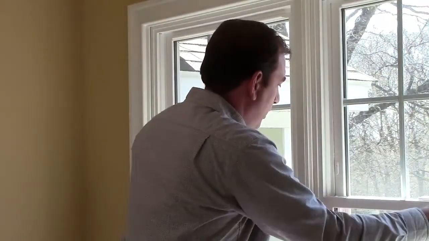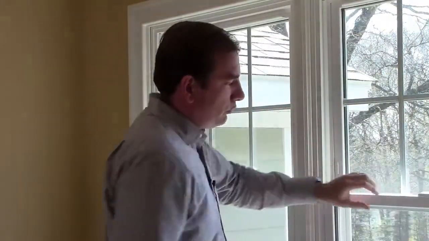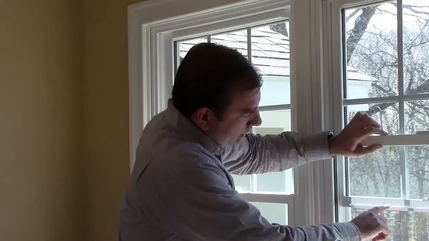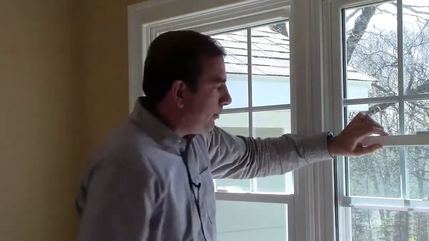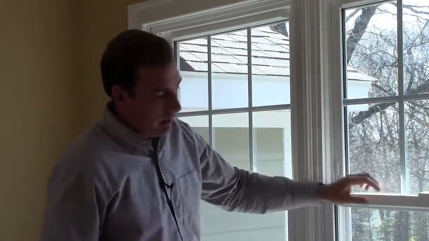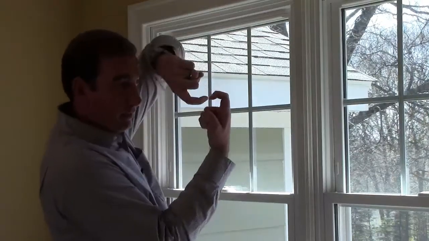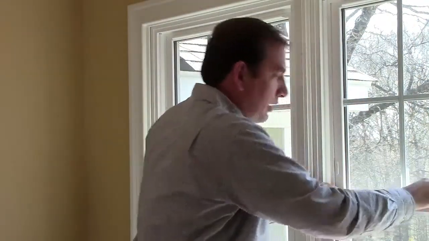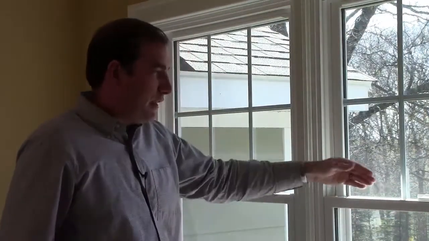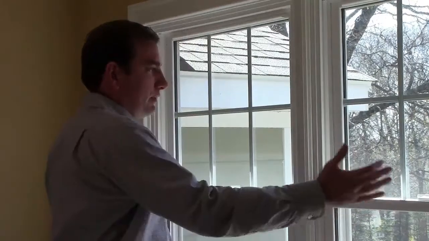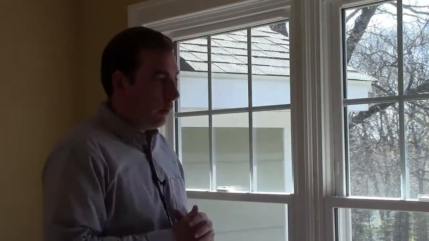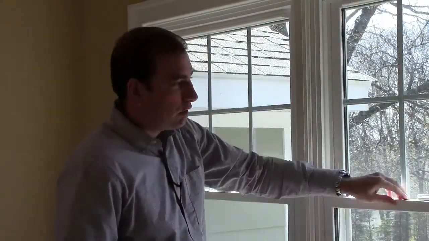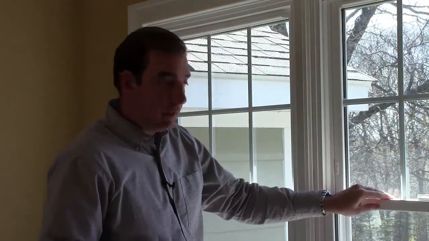An interlocking meeting rail. On this window, this is a double hung window, and when it meets, you probably can't see this right here, but there's something like this and like this. And they lock together, and when they're pushed down and shut, locked up, that makes it really tight. Now on a double hung window, it's going to be here. If you have, say, a sliding window, it's going to be there. But whenever you have two sashes, you're going to want an interlocking meeting rail.